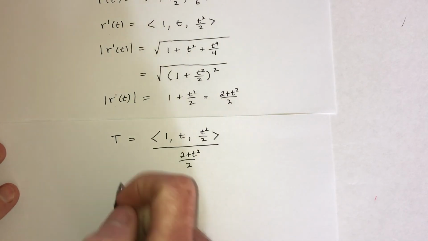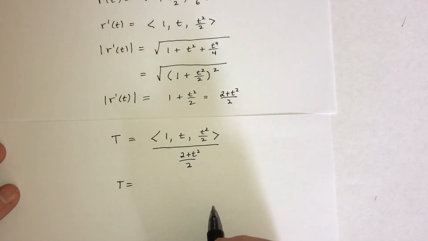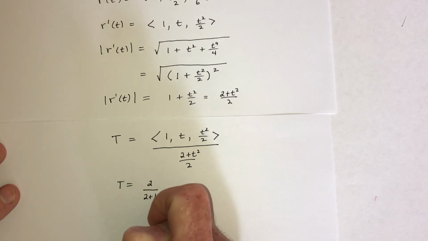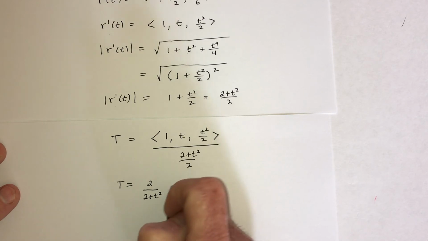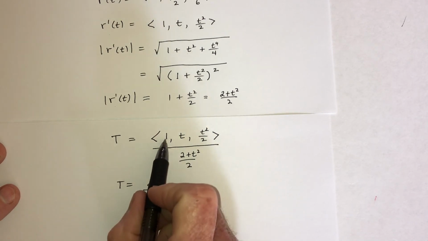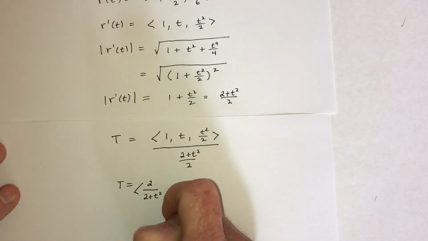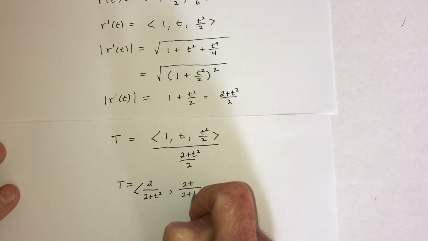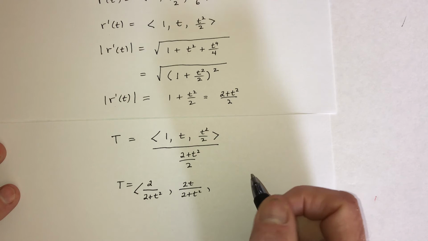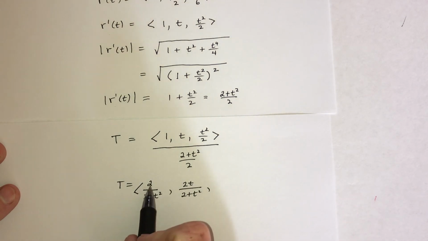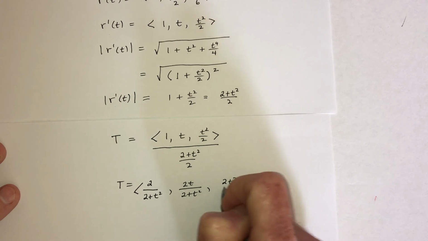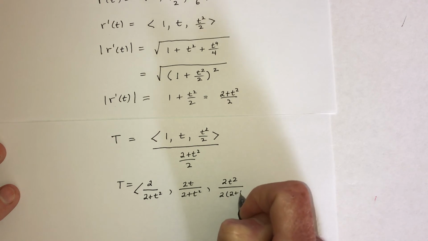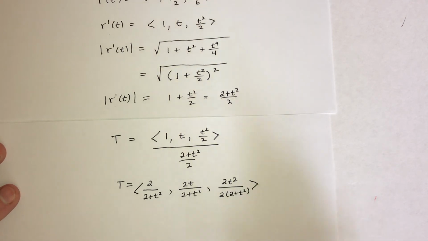And then invert and multiply. So multiply by 2 over 2 plus t squared. And then go ahead and distribute that. And so the first component is going to be times 1. The next one is going to be multiplied by t, so that'll be 2t over 2 plus t squared. And then for the last one, on the top there will be 2t squared. On the bottom there's already a 2, and then we're also having a 2 plus t squared. So there's the unit tangent vector.